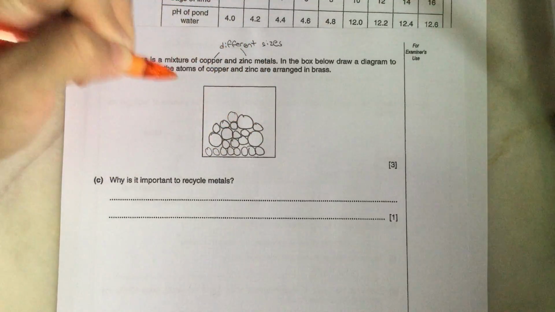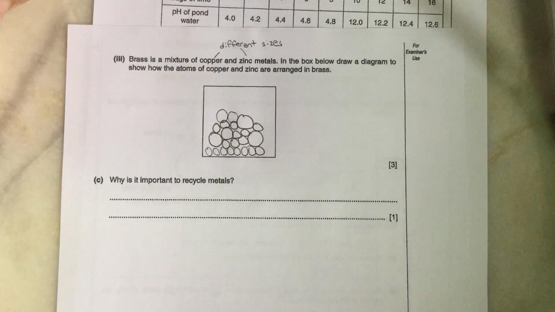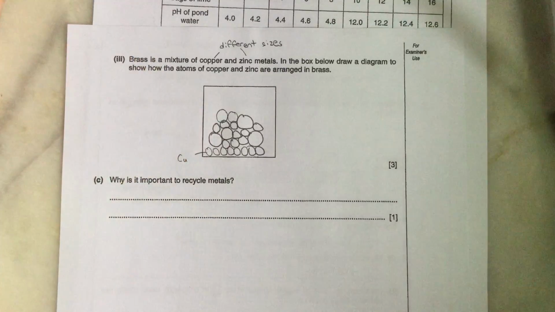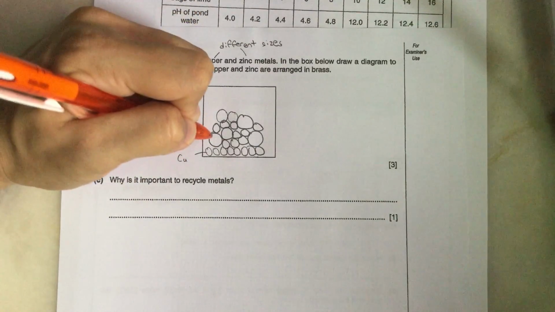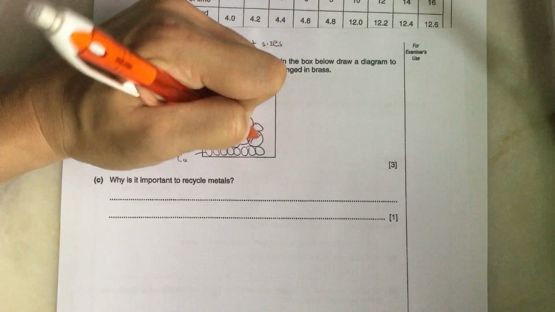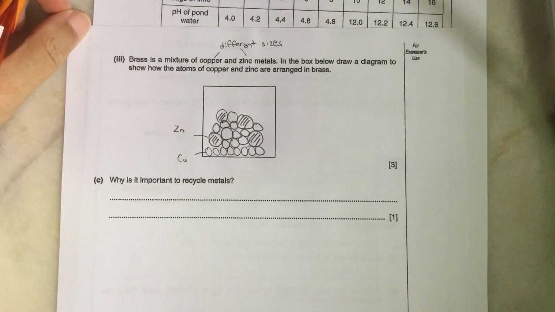Okay, it should look a bit more irregular than this, but mine is a bit messy. Okay, so copper, just for simplicity, I'll make it the smaller one. And for clarity's sake, let me shade the slightly bigger ones and call this zinc. Okay, this is not the best example, but you get the idea.